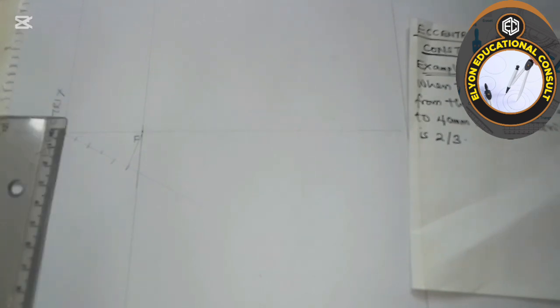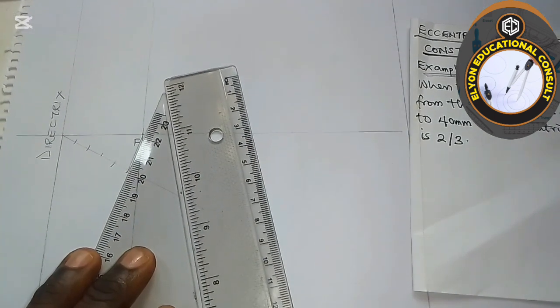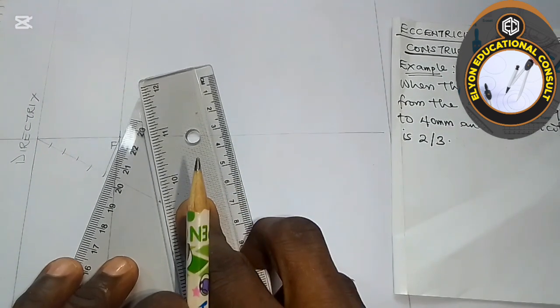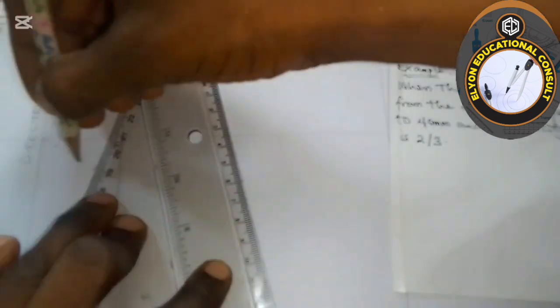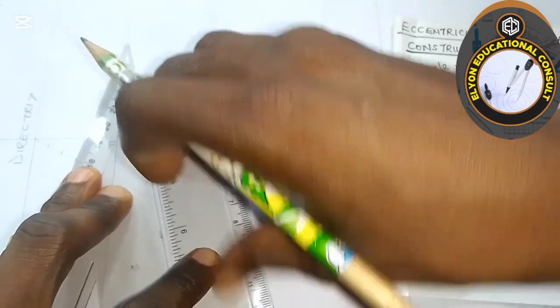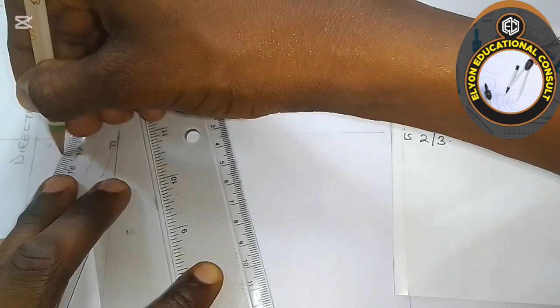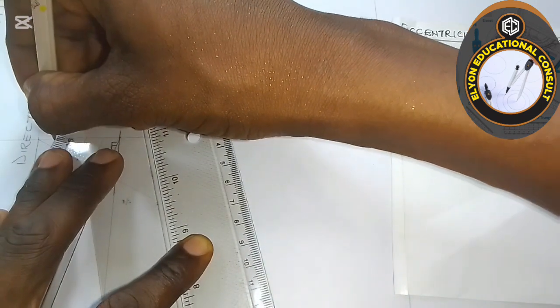Then take the set square, draw parallels this way, this way, and then this way.